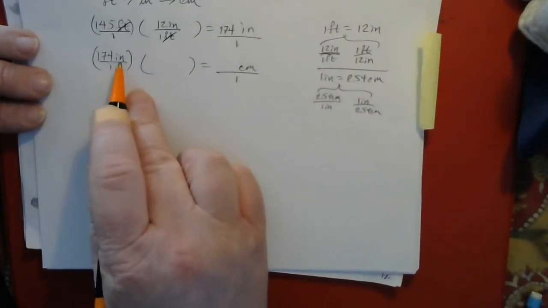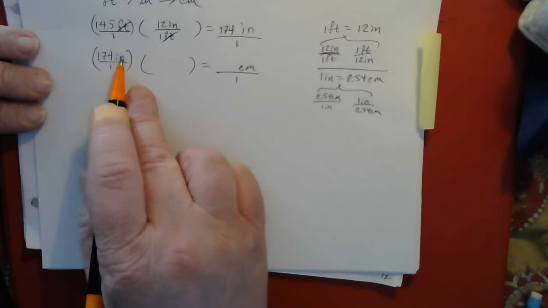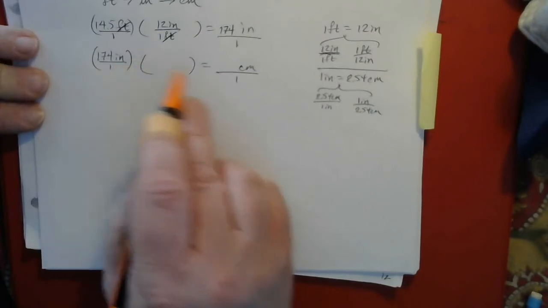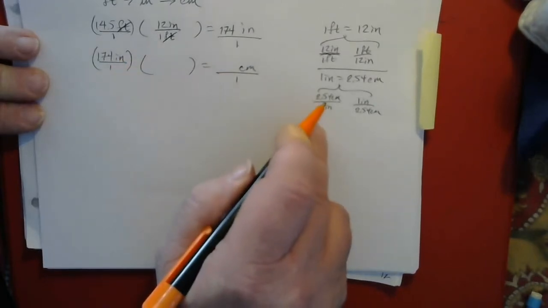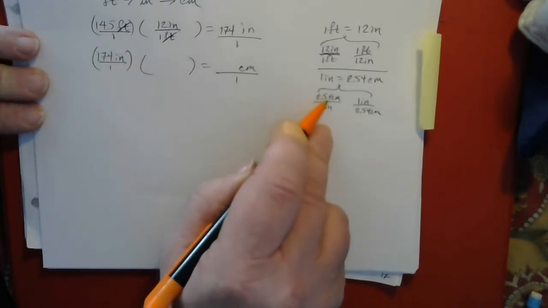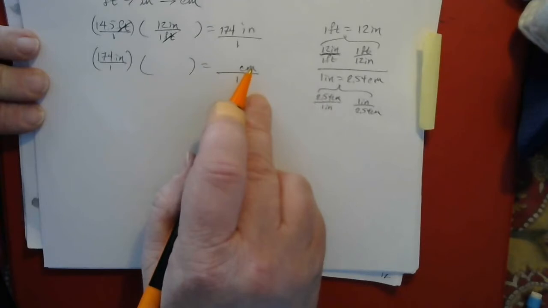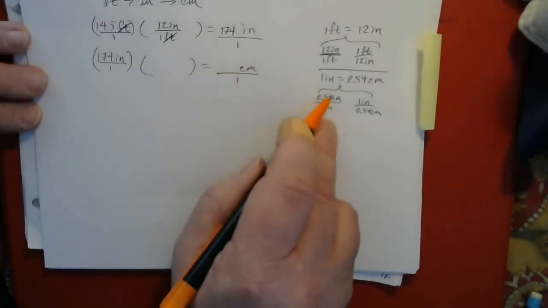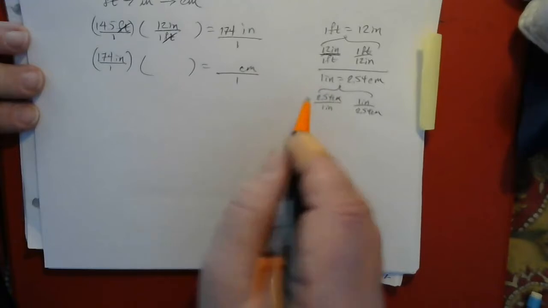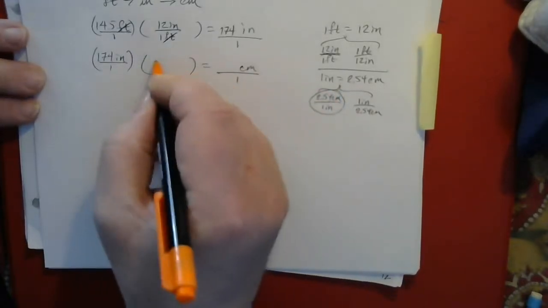Since we're starting the second step with inches, and we want inches to cancel out, that means we want the conversion factor that has inches on the bottom, because inches starts out on the top. So that would imply the first one. Also, we want centimeters in the numerator because that's where we want centimeters to end up. And again, the first one has centimeters in the numerator. So that's the one we're going to use.